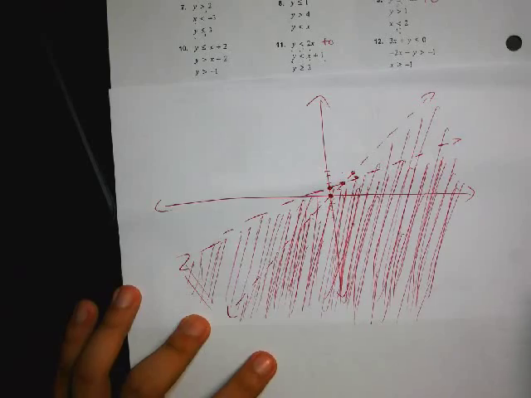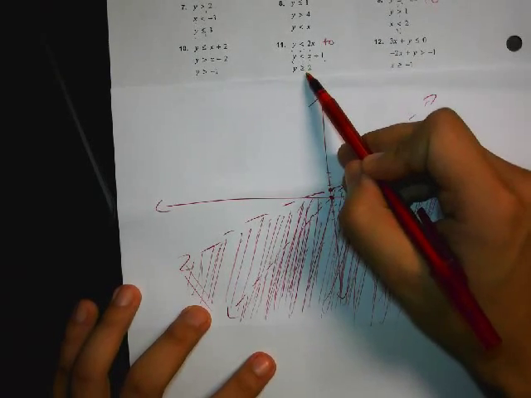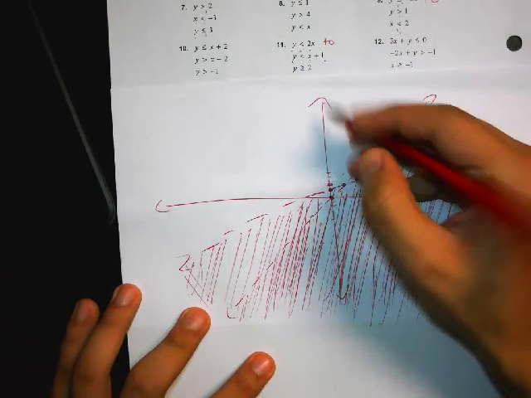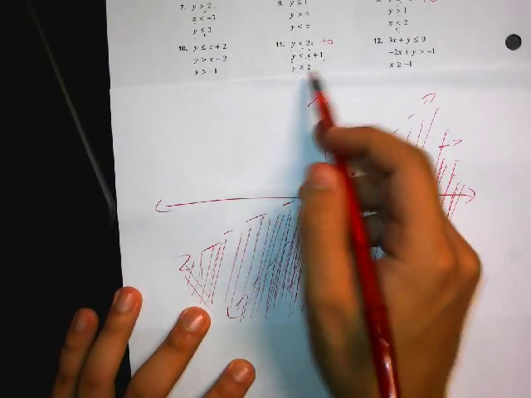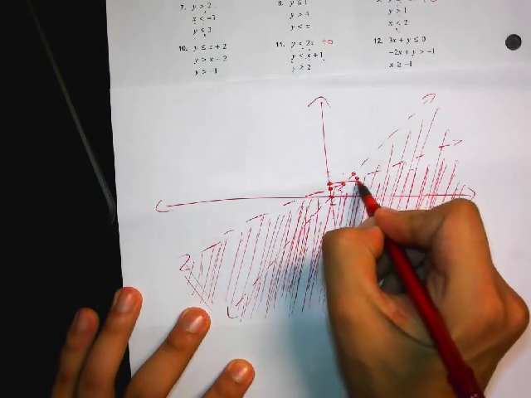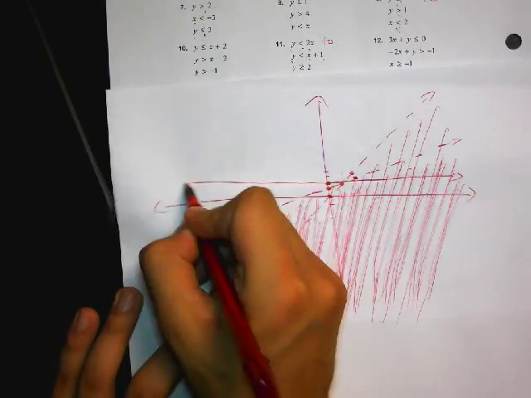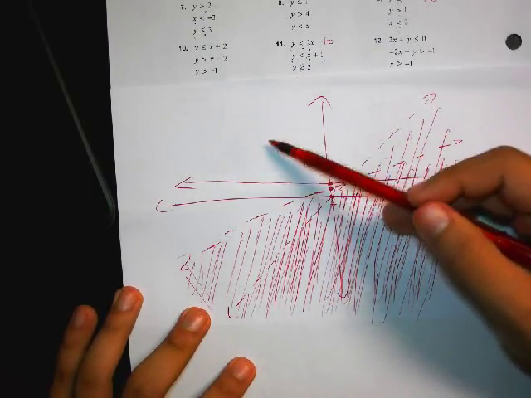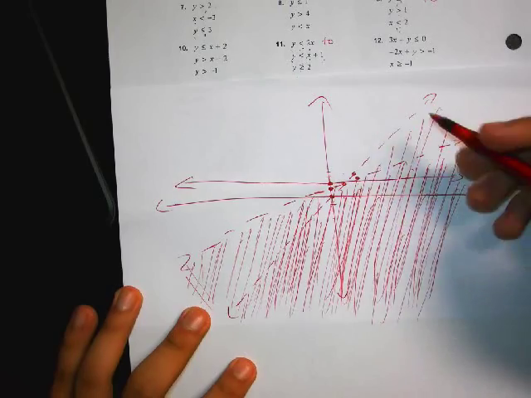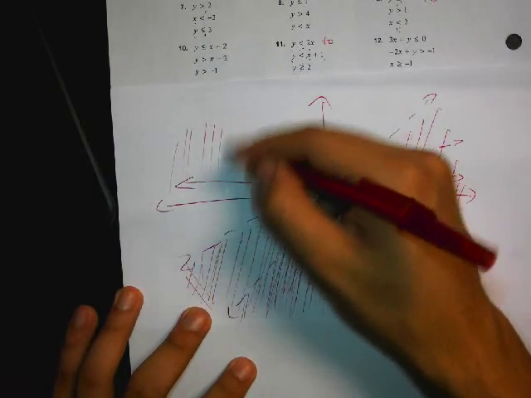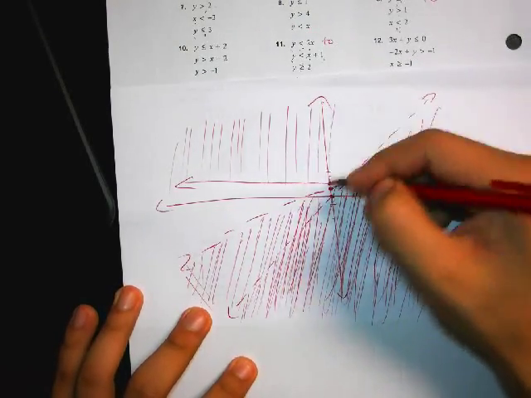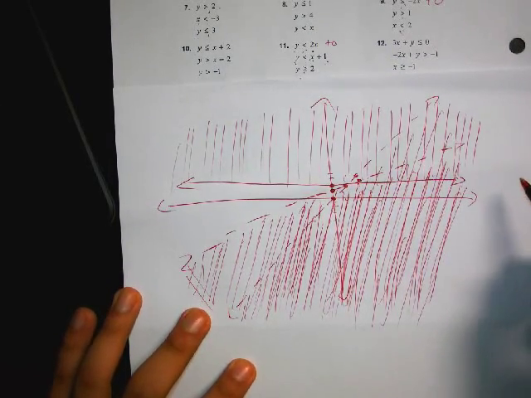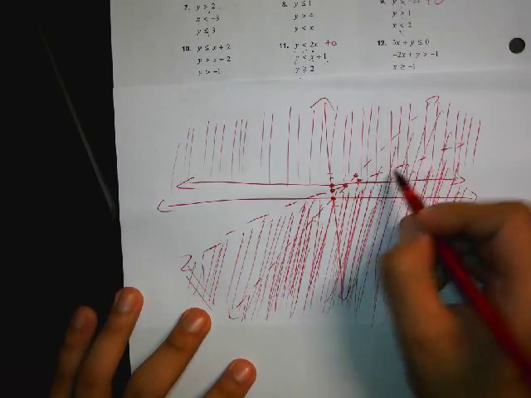Last inequality is y is greater than or equal to 2. So I'll go to 2, 1, 2. No slope, so that's a horizontal line, and there's an equal sign, so it's a solid horizontal line. Greater than 2, so I'm going to shade above 2, so those are the y values greater than 2. And I'm looking for the triple shaded region, which is this part right here.